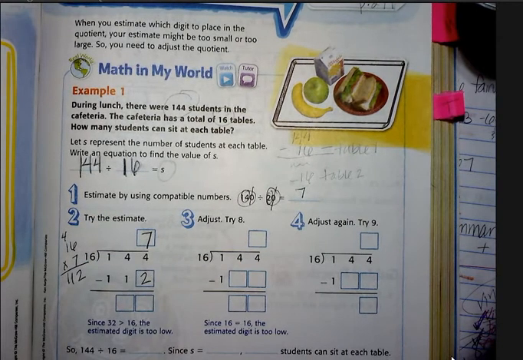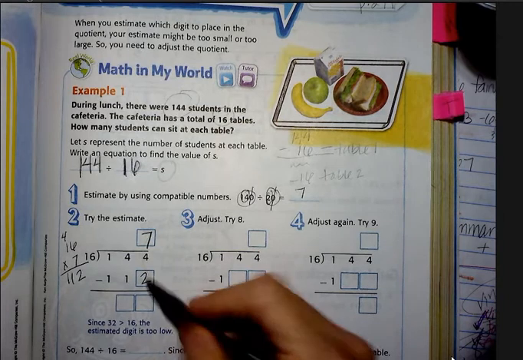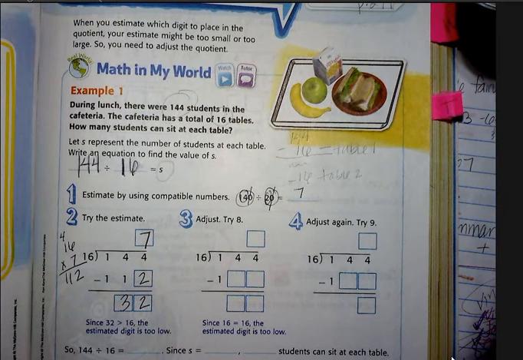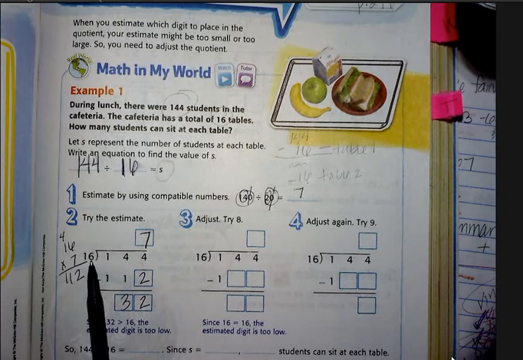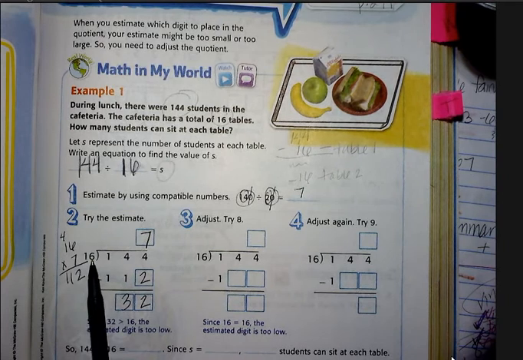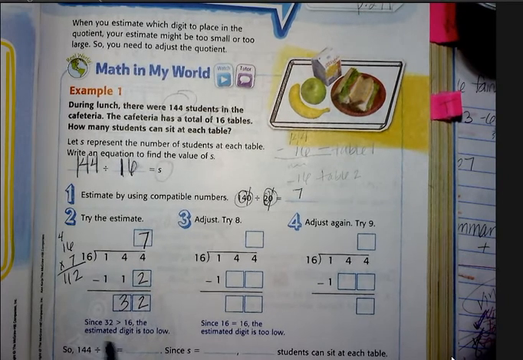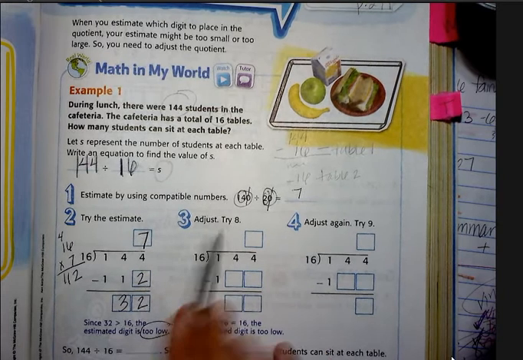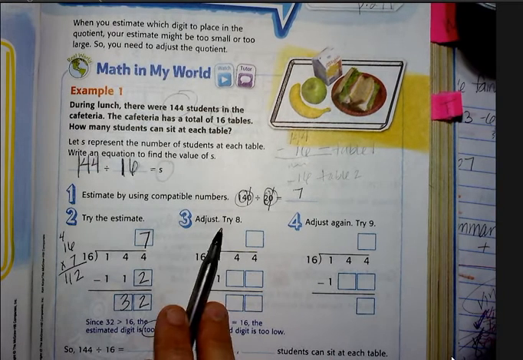Now we go to subtract. 4 minus 2 is 2. 4 minus 1 is 3. Oh, that's a big number, Mrs. Bodell. But let's check. Is it bigger than my divisor? It is. So my estimate was too low. I've got to make it bigger. So let's try 8. So we're adjusting it. We did 7. Let's try 8.